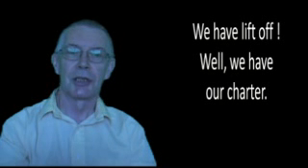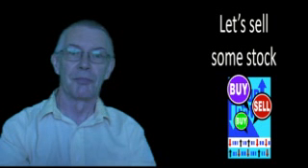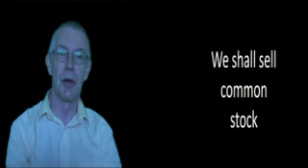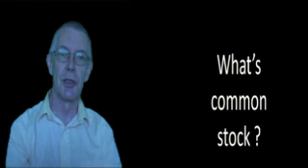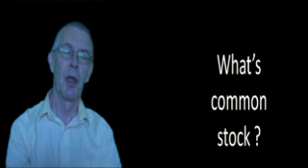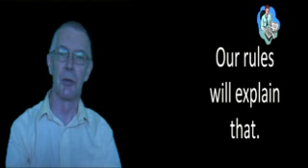Now we have our charter, our rules, and our license. So let's raise some capital by selling some stock. Most frequent stock offered for sale at the start is common stock. What does common stock mean? Well, the rules of the corporation will explain what the entitlements are for the owners of common stock.